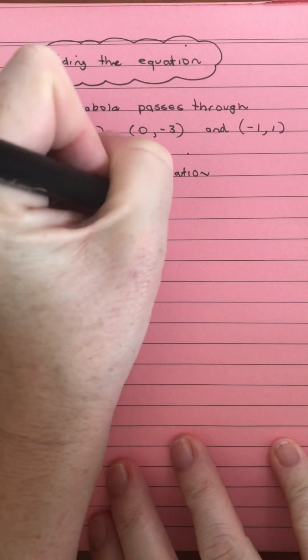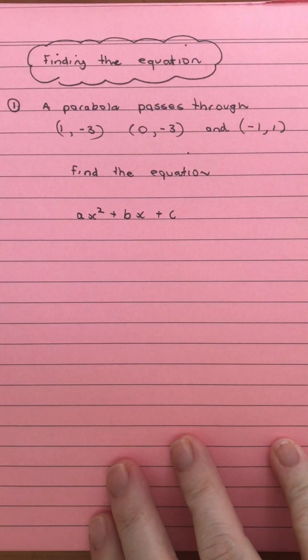I'm going to look at two different types of questions for finding the equation for a quadratic. So the first one, we've been given 3 coordinates, and we haven't been told that they are the turning points, so that means we'll be looking at our standard form, which is ax squared plus bx plus c. So what we're going to do is just put a piece in at a time.